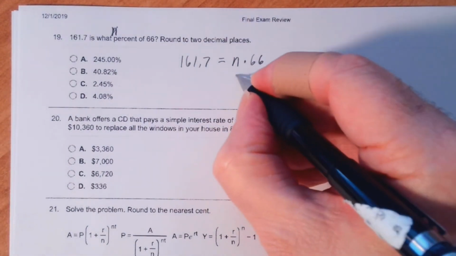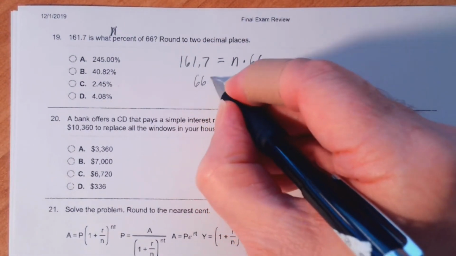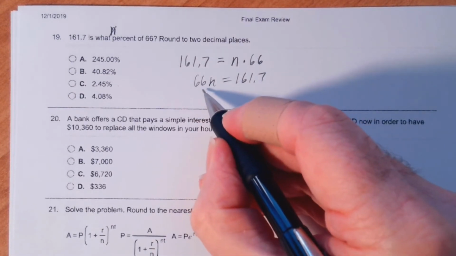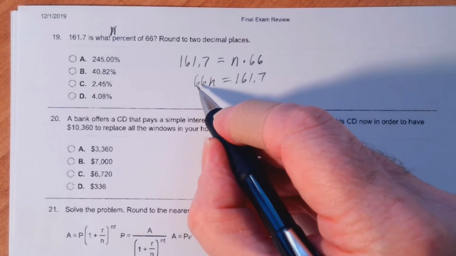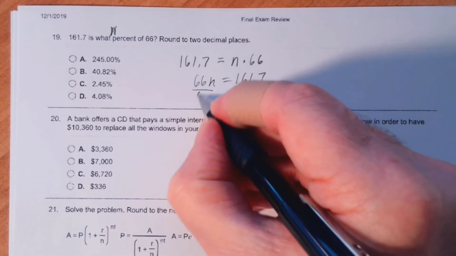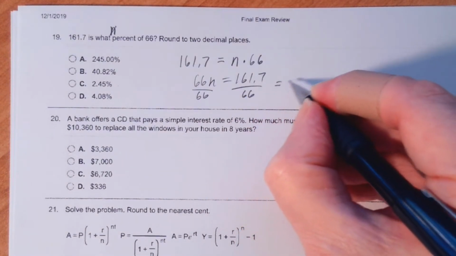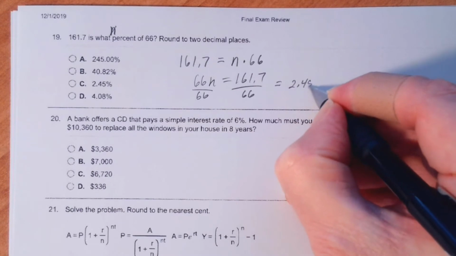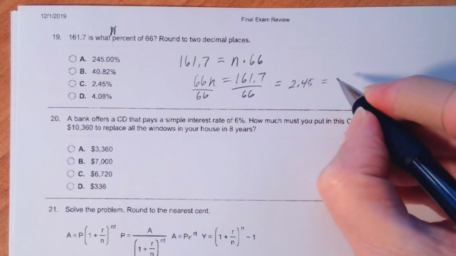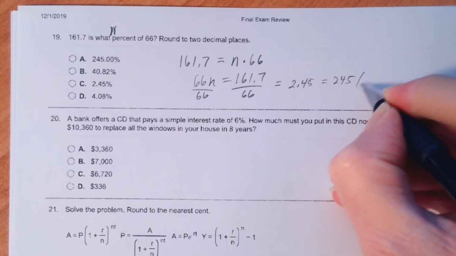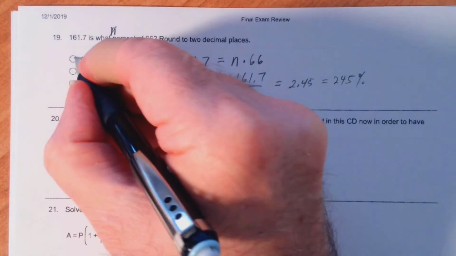So we're basically solving 66n equals 161.7. To get n by itself, you have 66 times n. You want to do the opposite of multiplying by 66, which is dividing by 66. And you will get 2.45. Now remember, this is a percent. If you move the decimal 2 to the right, you get 245%, which is option A.